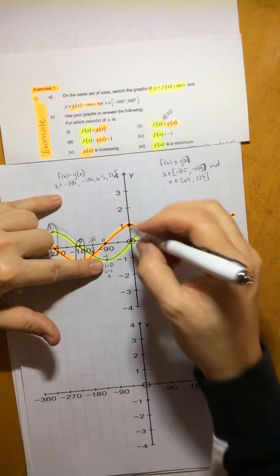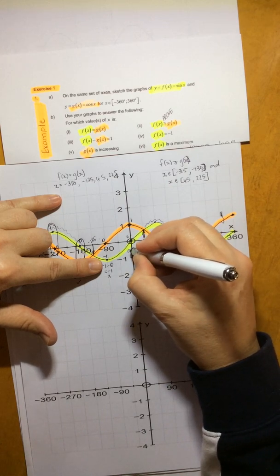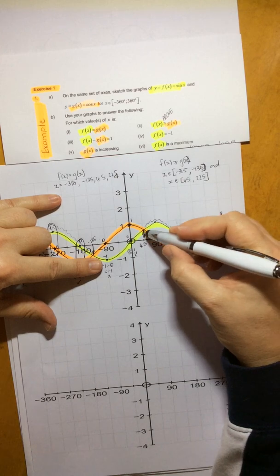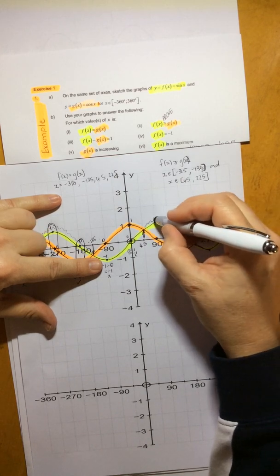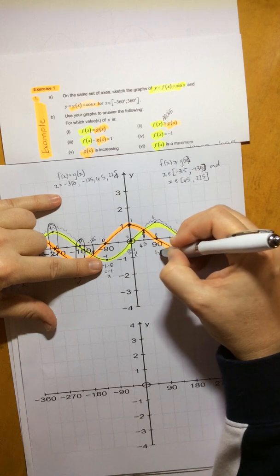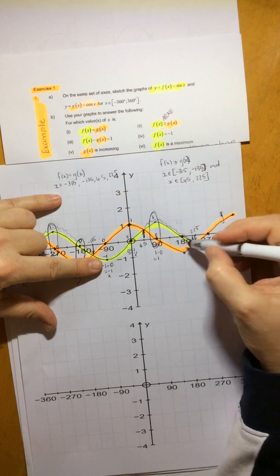If I go to the next one, I have a 1 and a 0. 0 minus 1 is negative 1. That's not what I want. Equal, then I have 1 and a 0, yellow minus orange. That is 1. That's what I want.